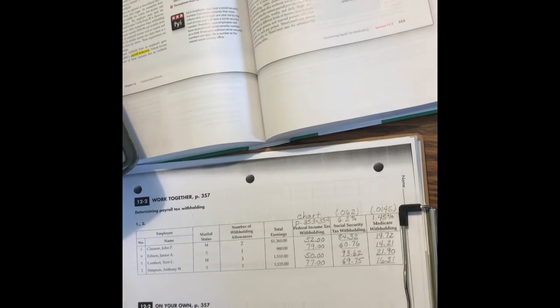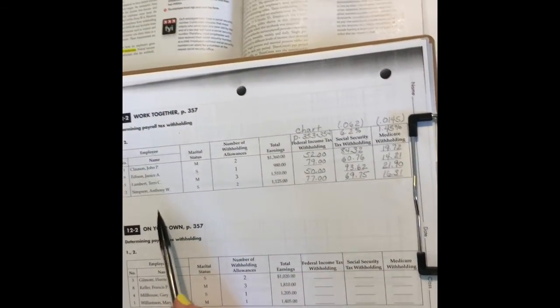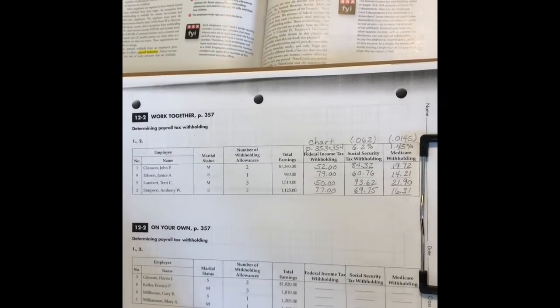Okay, so that is determining payroll tax withholding. For tomorrow, in your textbook, you are going to use page number 357, and in your workbook, your on your own problem is directly below this work together problem that we just did, so page 315.